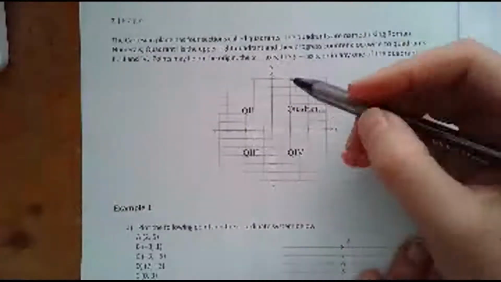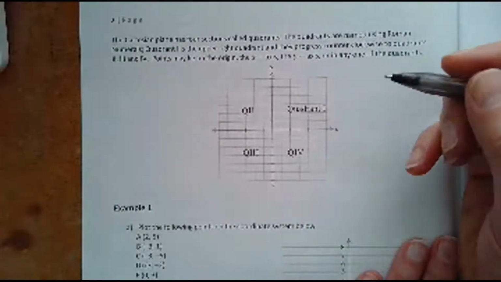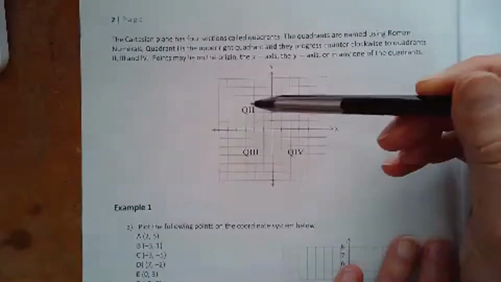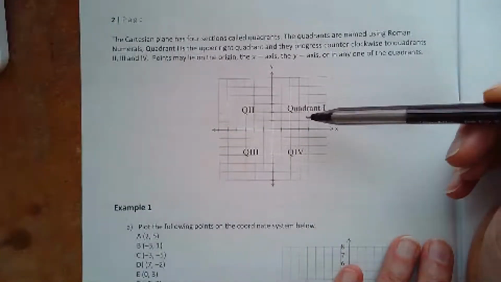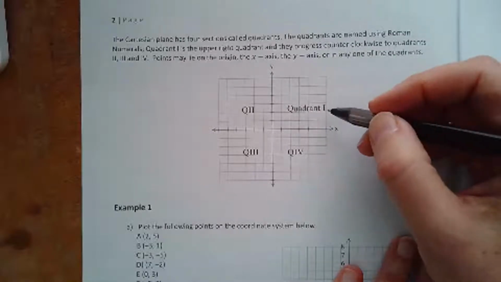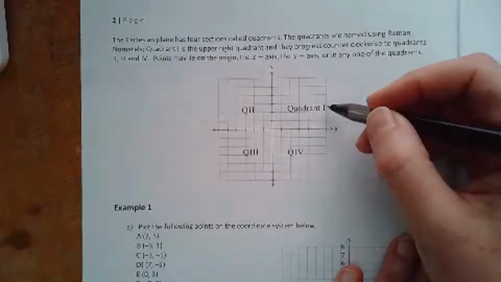Now, another thing about the Cartesian plane is that the axes meet at 90-degree corners. We have this perfect 90-degree corner. What happens is that creates 4 quadrants. That prefix quad means 4. This is referred to as quadrant 1.